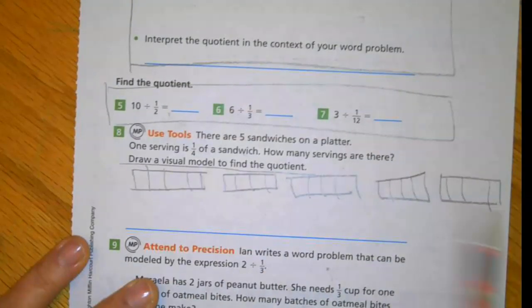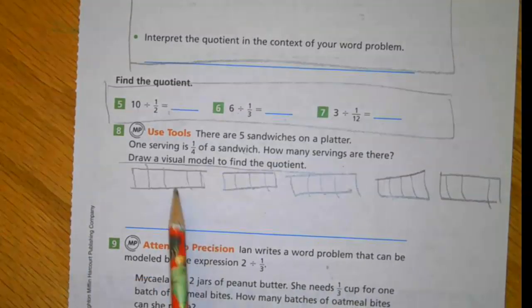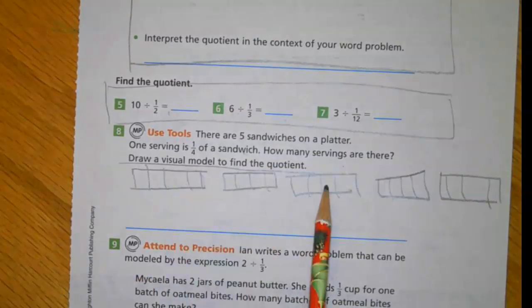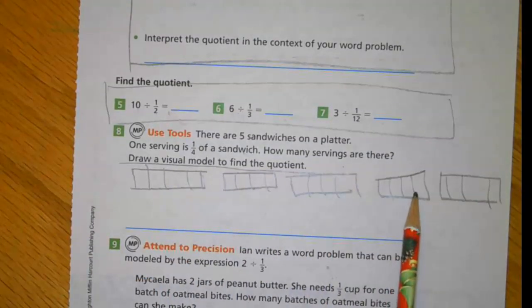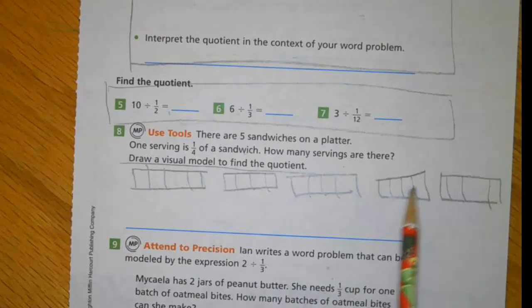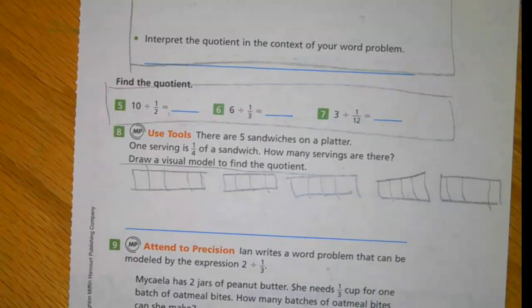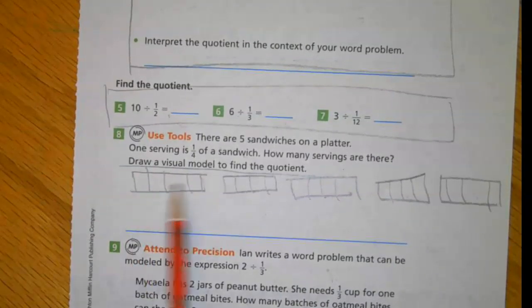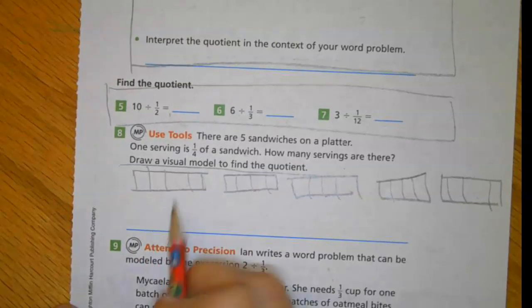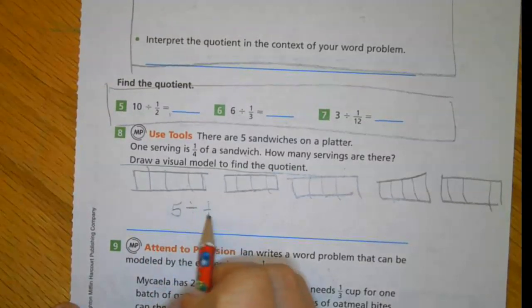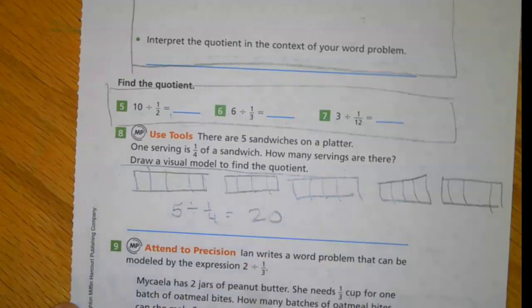Now I'm asking myself, how many fourths are there in those 5 sandwiches? Well, there's 4, 8, 12. Wait a minute. 4, 8, 12, 16, 20. There. So there's 20 of those smaller size sandwiches there, the pieces. So that tells me that 5 divided by 1/4 will equal 20.